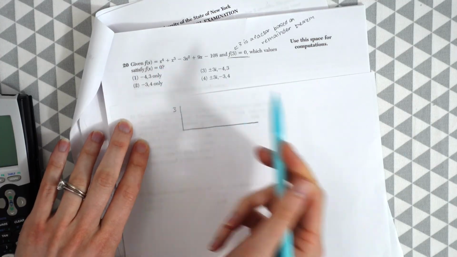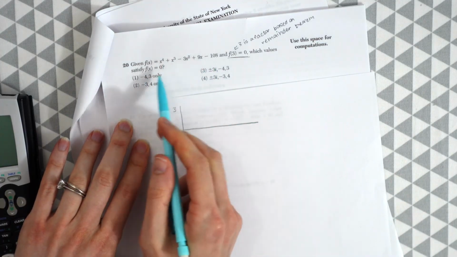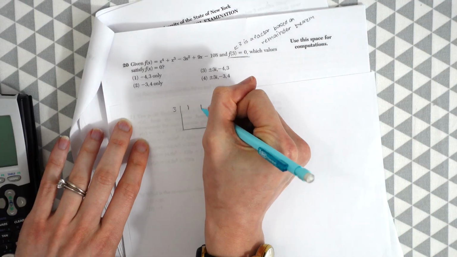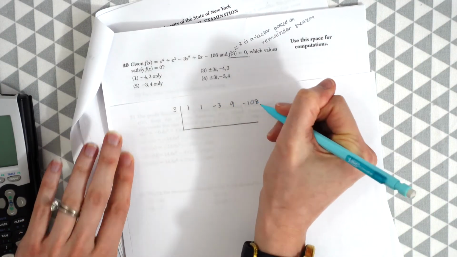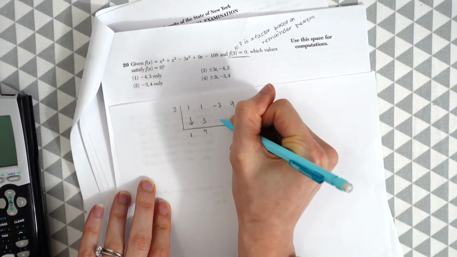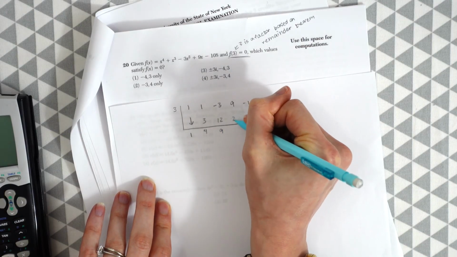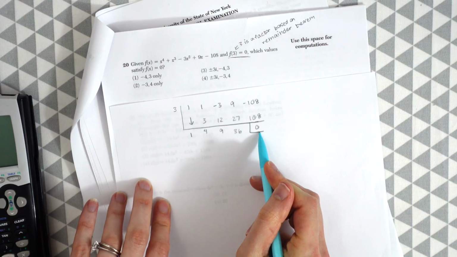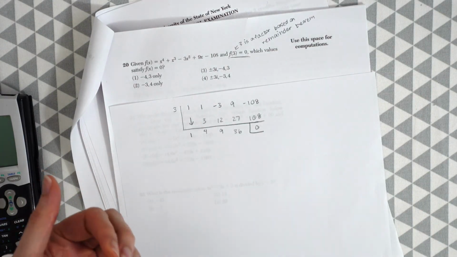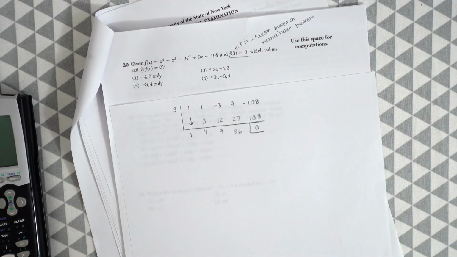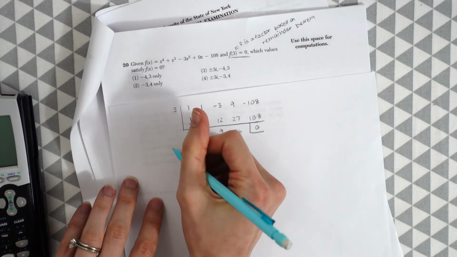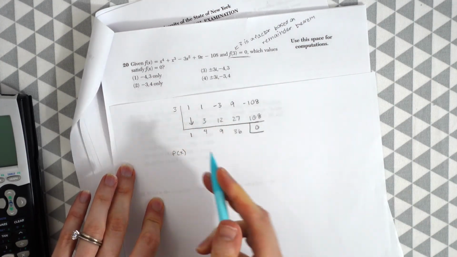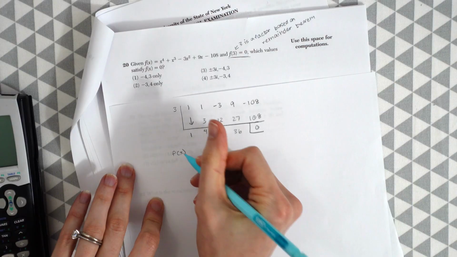We know 3 is a factor, so we're going to start there. And then we're just going to do synthetic division, writing out all the coefficients of this polynomial. And you can see we get a remainder of 0, which we know we would get because we already know this is a factor. And now we're going to rewrite f of x, knowing that 3 is a factor.